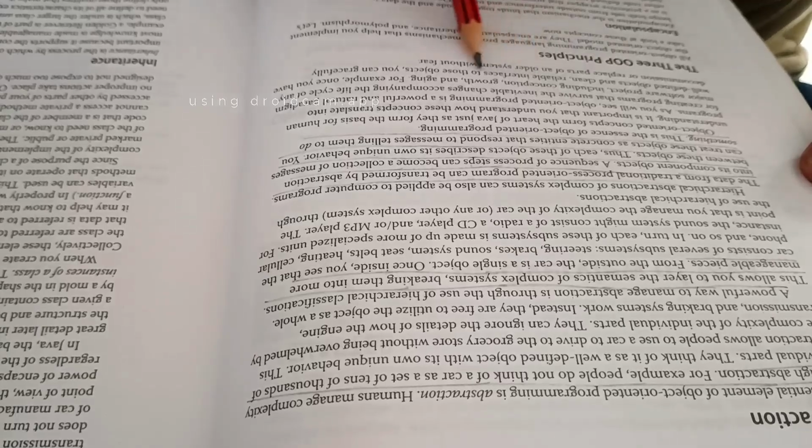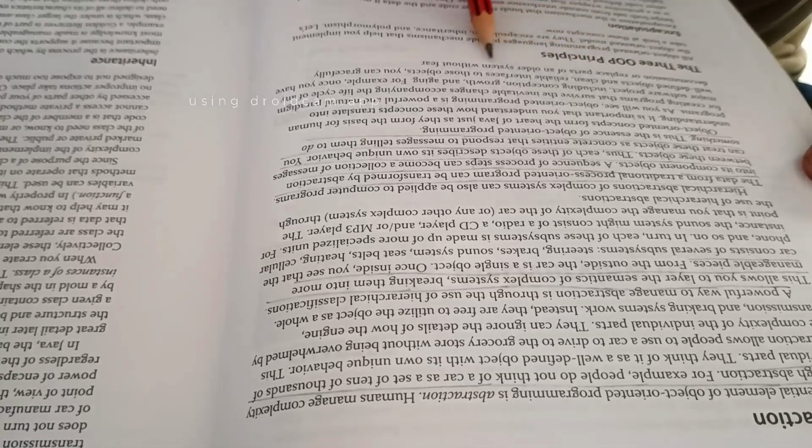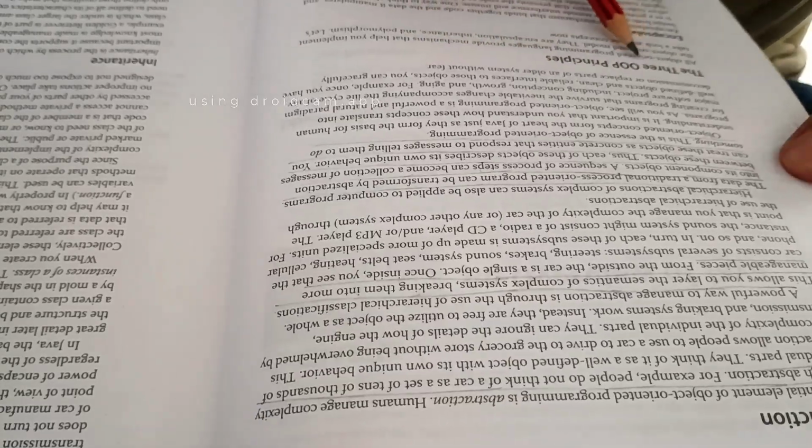For example, once you have well-defined objects and clean, reliable interfaces to those objects, you can gracefully decommission or replace parts of an older system without fear. The three OOP principles.